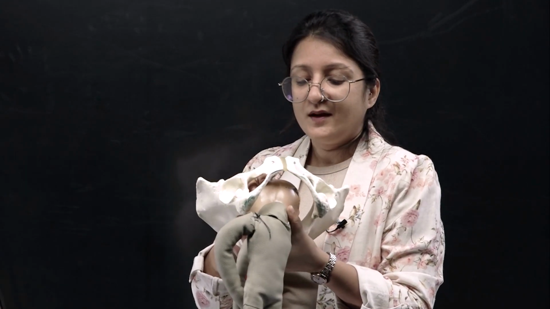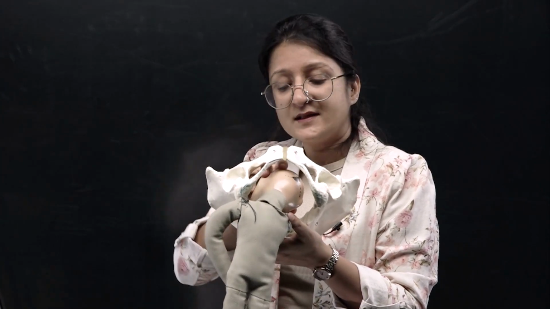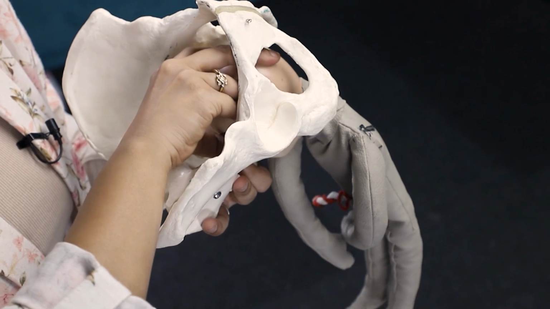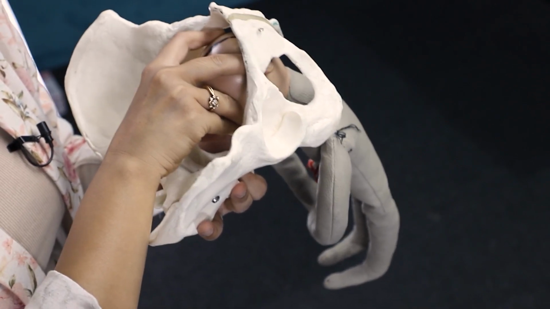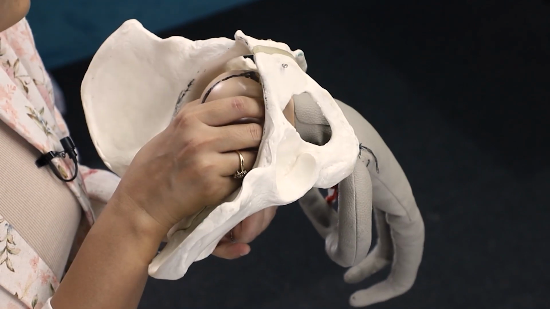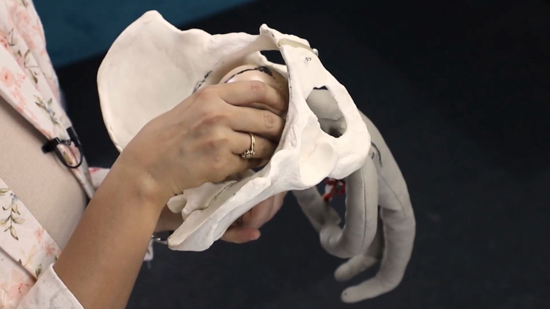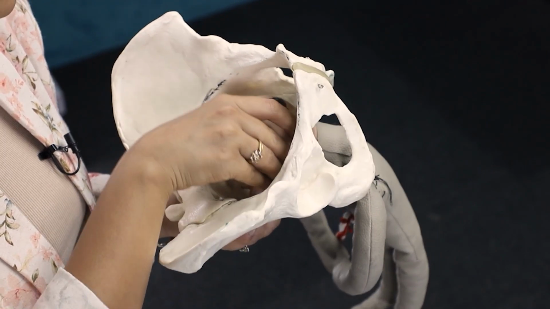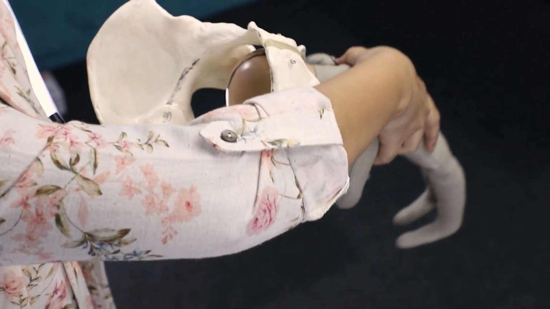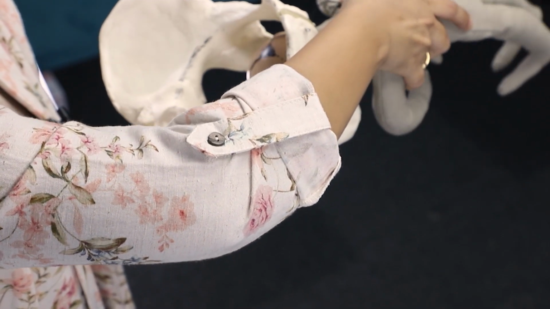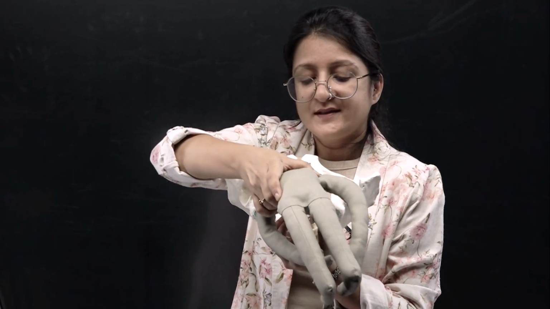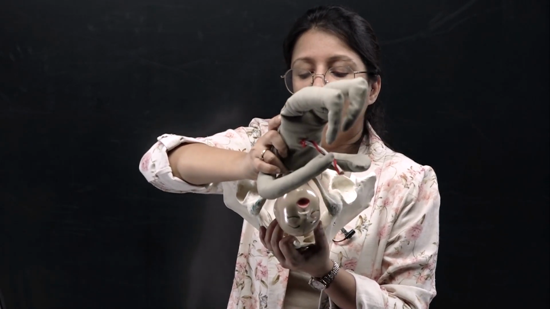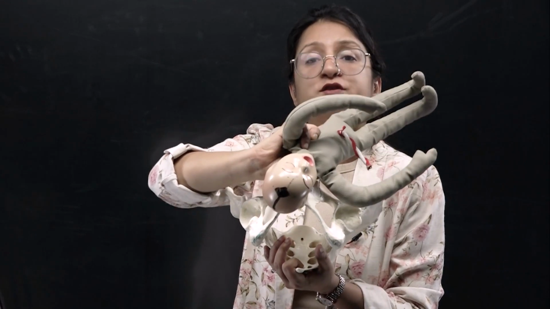So, further on, what will happen? Internal rotation of the head will take place. So, internal rotation of the occiput, right? The occiput comes to lie underneath the pubic symphysis. And after this, the head will be born by flexion. So, I'll just have to hold the baby from here to help you understand that the head will deliver by flexion, right? You can see here, first the face will come out and then lastly the occiput, right?